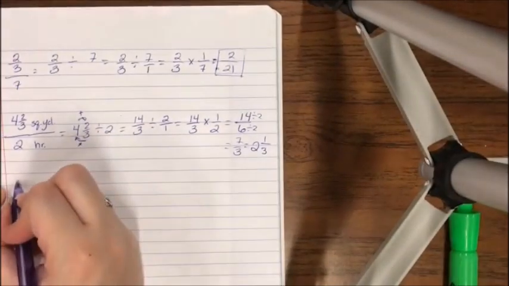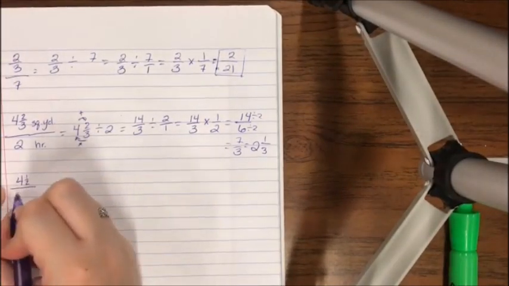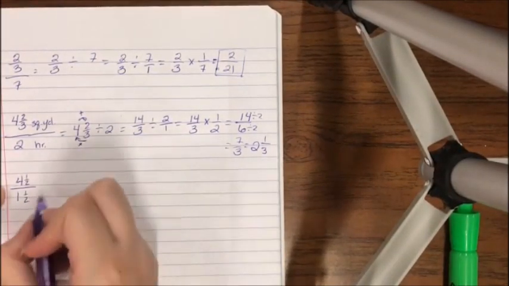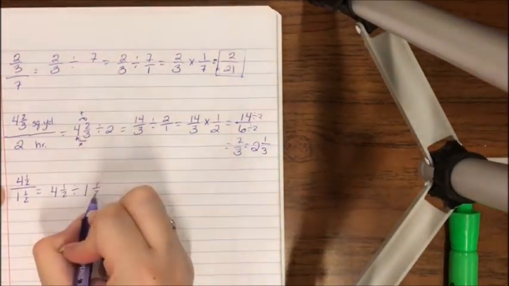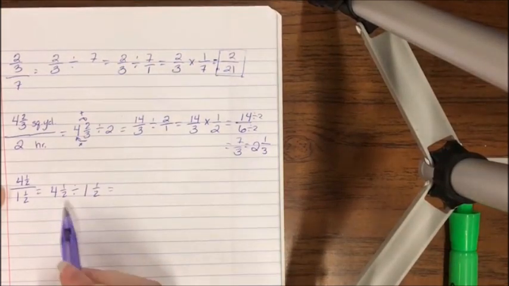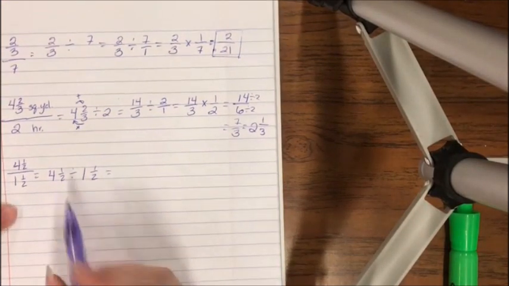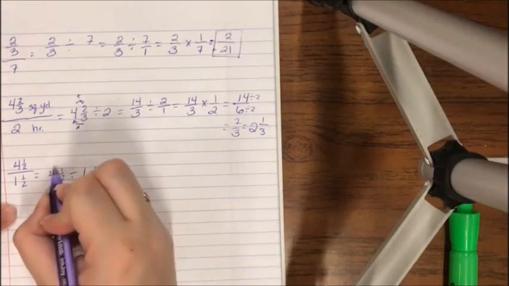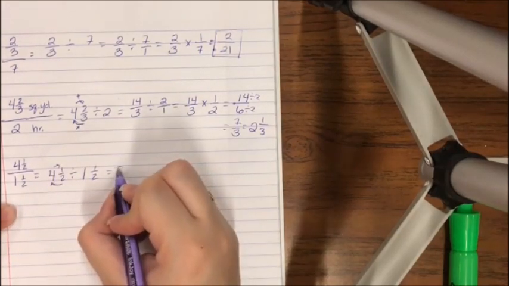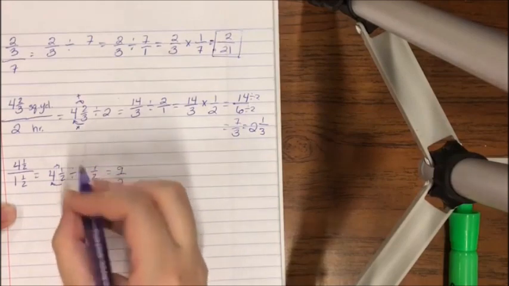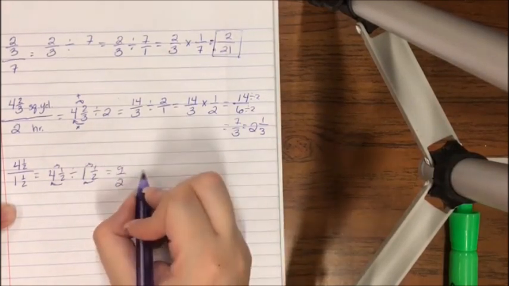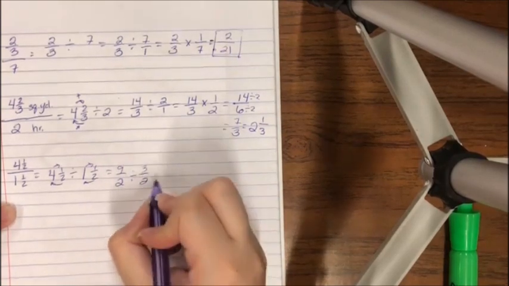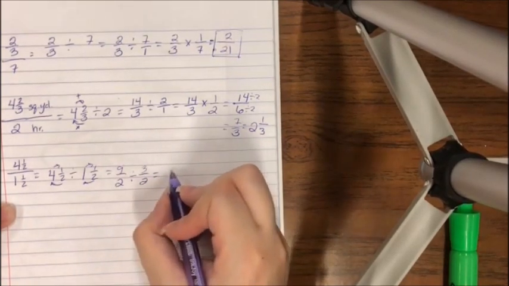So I'm going to take 4.5 over 1.5, rewrite it, change both of these, because they're mixed numbers, into improper fractions. 4.5 becomes 9 over 2. 1.5 becomes 3 over 2.